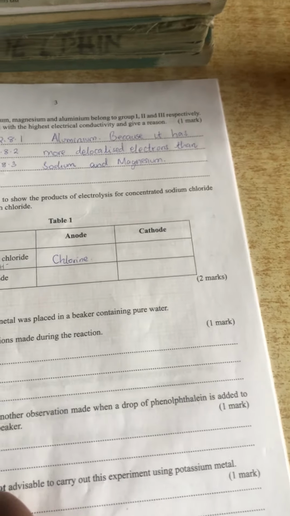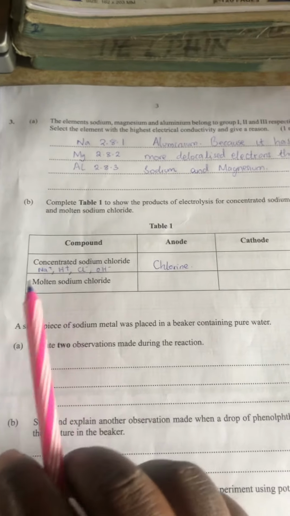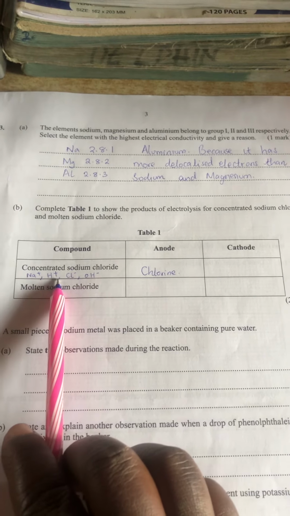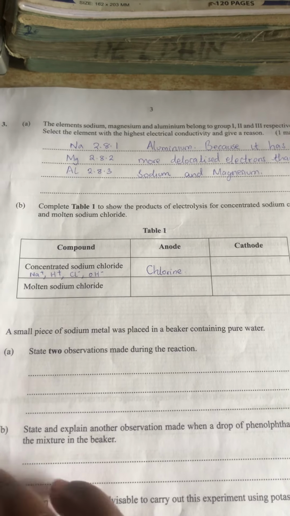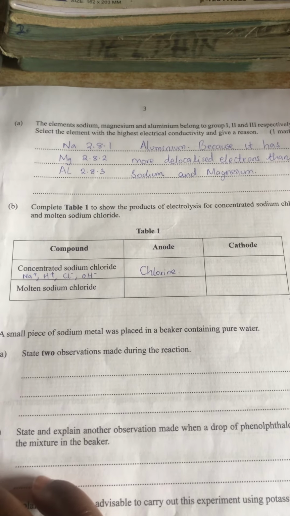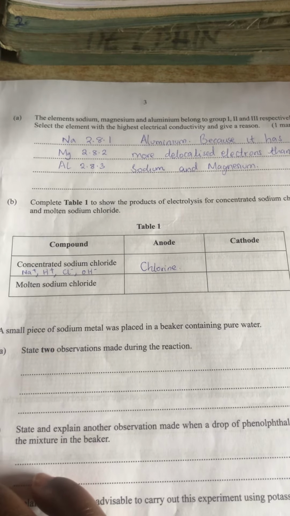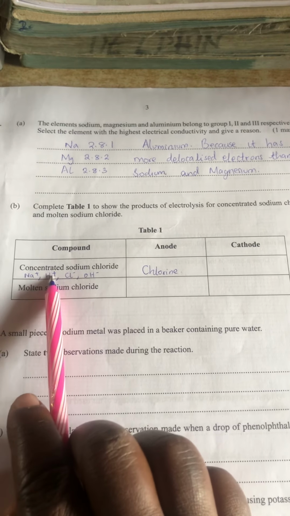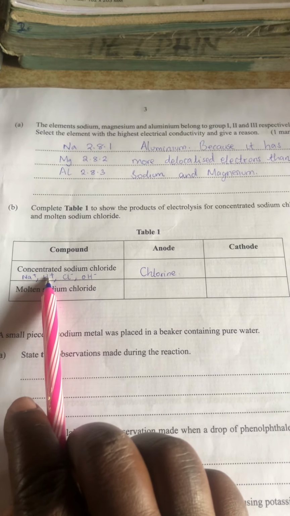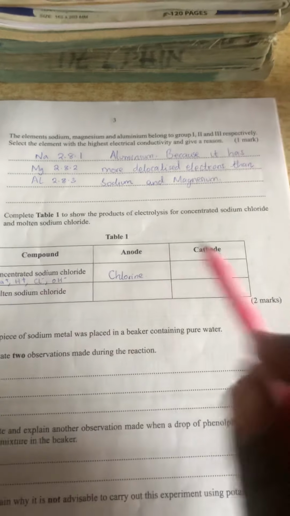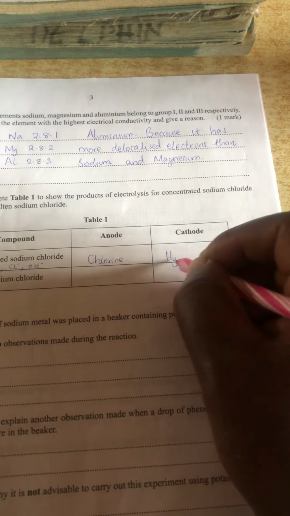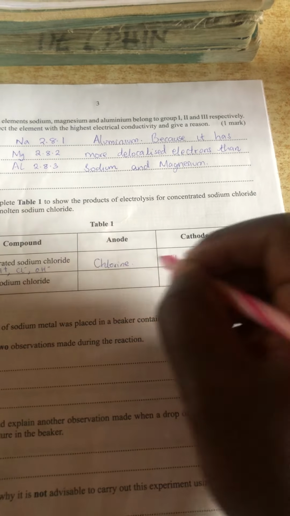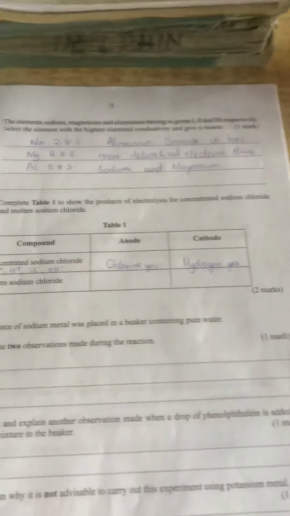Next, we move to the cathode. And to know the product that will be formed at the cathode, you have to look at the ions. We have sodium ions and hydrogen ions. These two, when they move to the cathode, remember, chlorine has been discharged, so the solution becomes a bit dilute. So what is going to happen is that the hydrogen ions are the ones which are going to be discharged, and on being discharged, they'll give us hydrogen gas. So the product at cathode will be hydrogen gas. Let me add here gas.